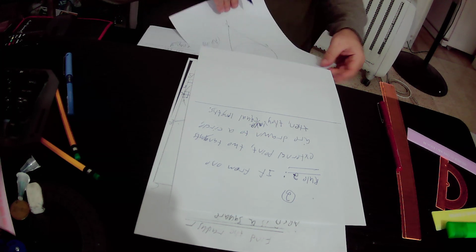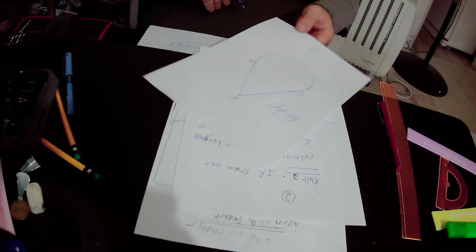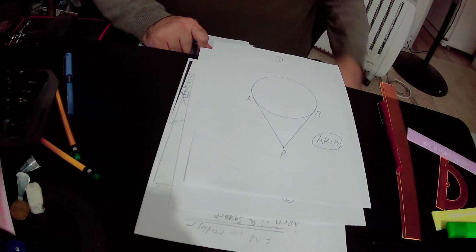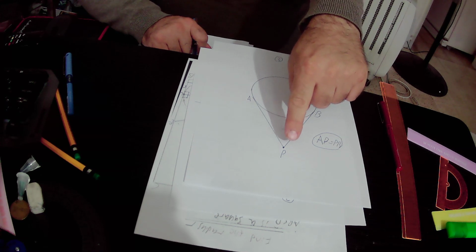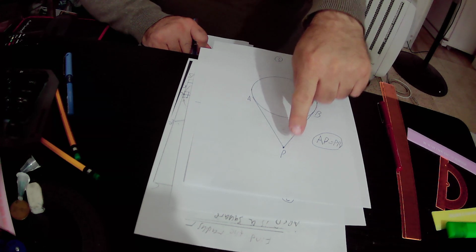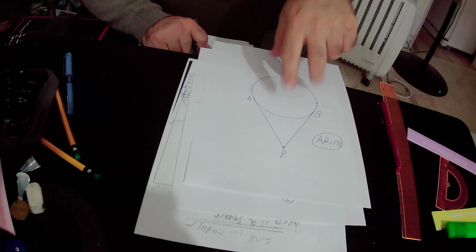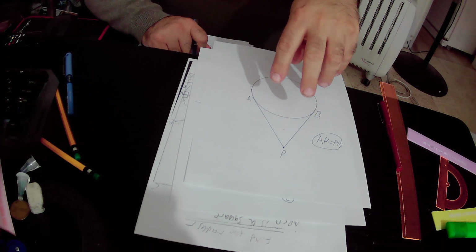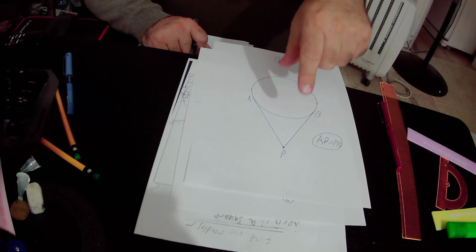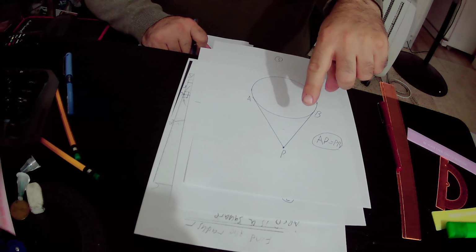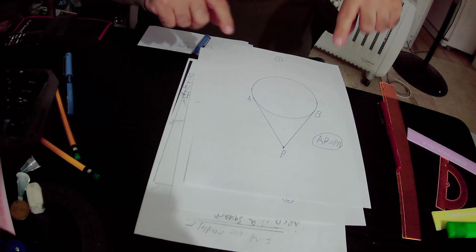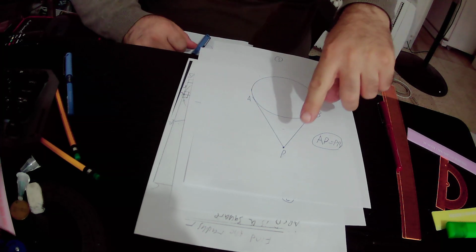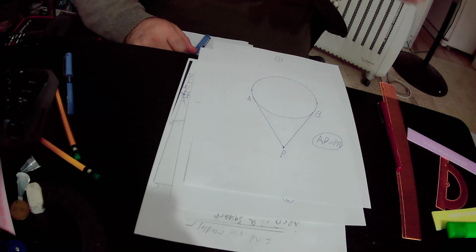So what is the meaning of rule number two? Rule number two states that if point P is an external point to this circle, and from point P you draw two tangents to this circle, that is to say tangent PA and tangent PB, then the lengths of those two tangents are equal to each other. That is to say, PB equals PA.